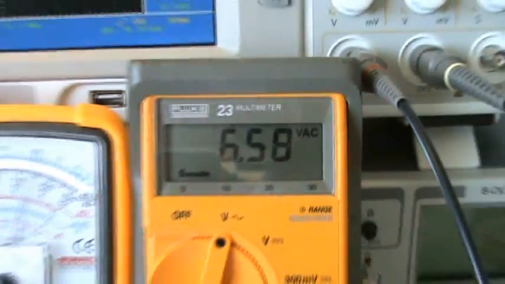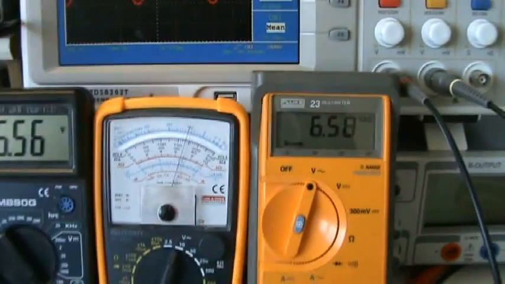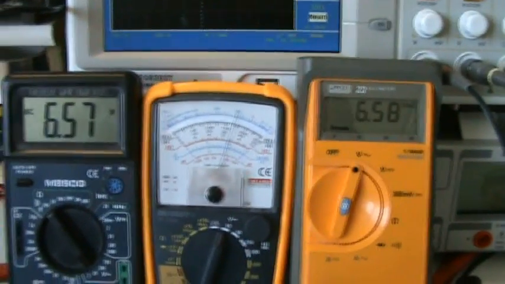And my Fluke meter is 6.58, similar to the other one.